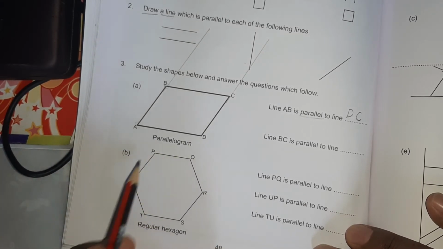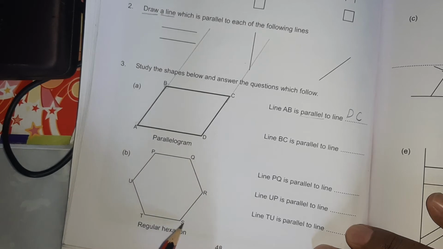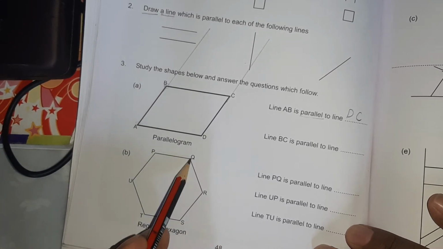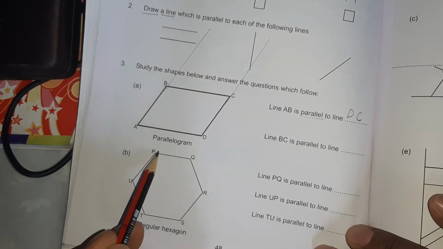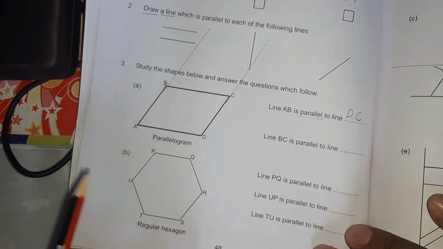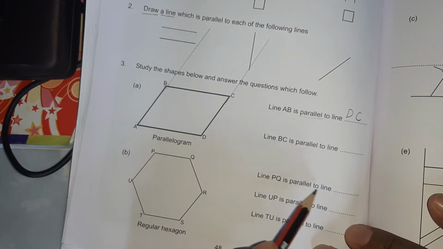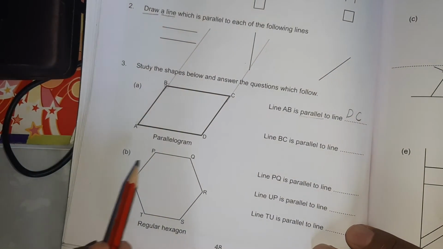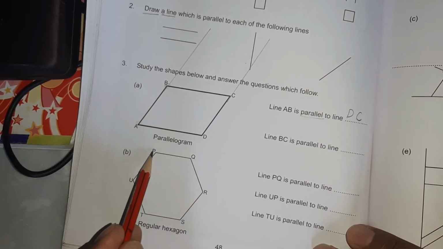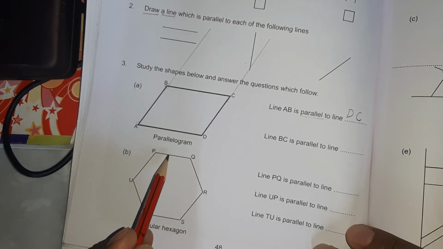This is PQ. Let's call it PQRSTU, and you come back to P. Okay, PQRSTU. Alors, line PQ, here you are. This is line PQ, is parallel to line... I repeat, line PQ is parallel to line... If this is line PQ, I have to look for a line which will never meet line PQ.